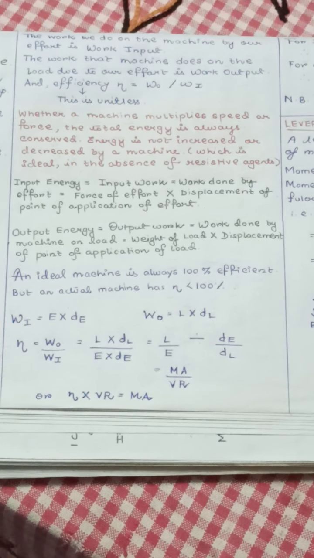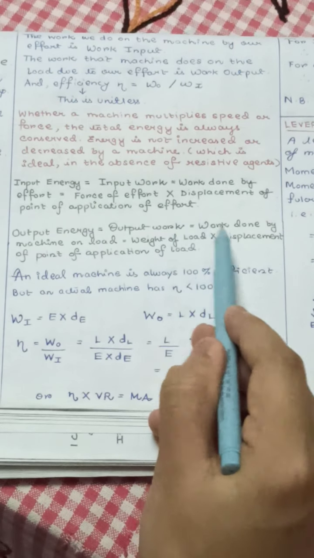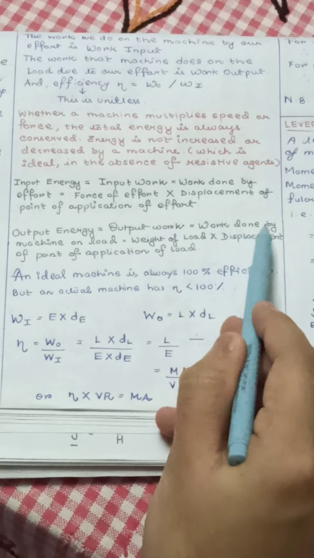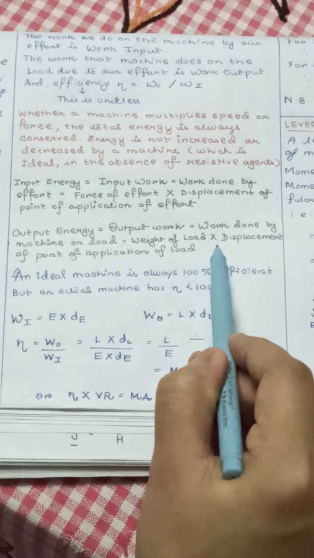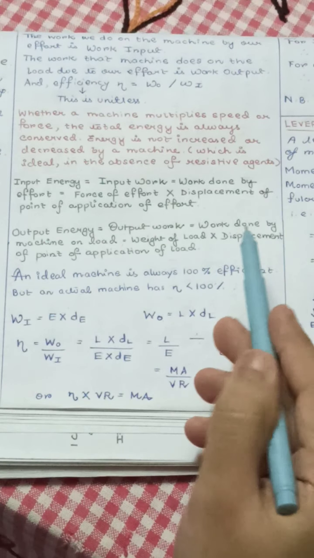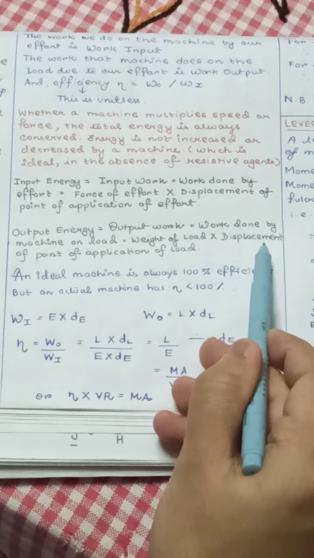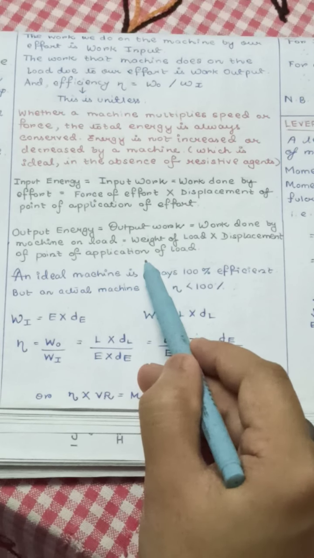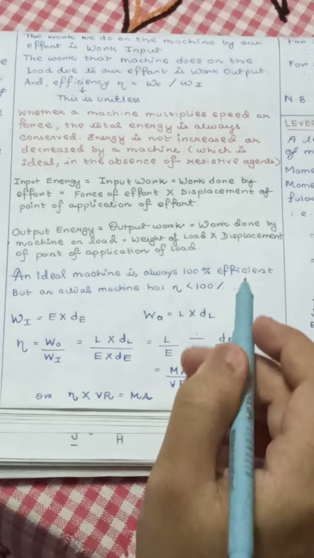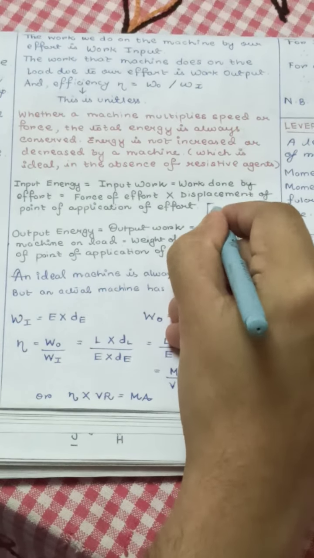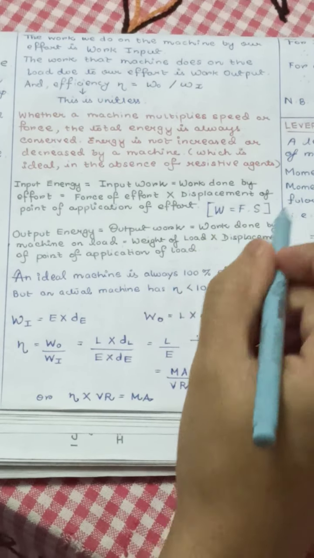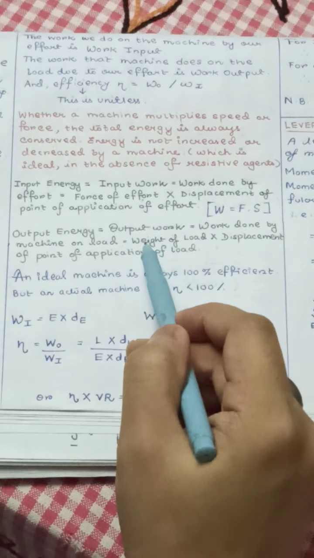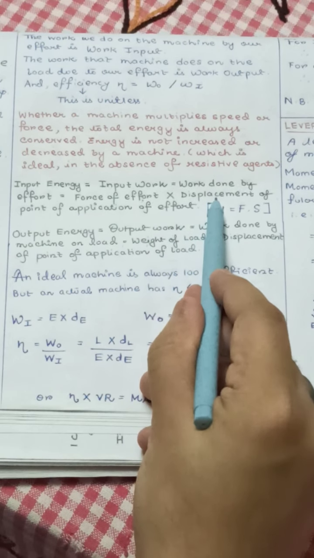And what is output energy? Output energy is equivalent to output work, and that is equal to the work which is done by the machine on the load, which is equal to the weight of the load, or you can say the resistive force of the load, multiplied with the displacement of the point of application of load. Ultimately both of them have got the same form which you studied in chapter 2, that work done is equal to force times displacement. Effort is also a force, weight is also a type of force, and the displacement is obviously there.